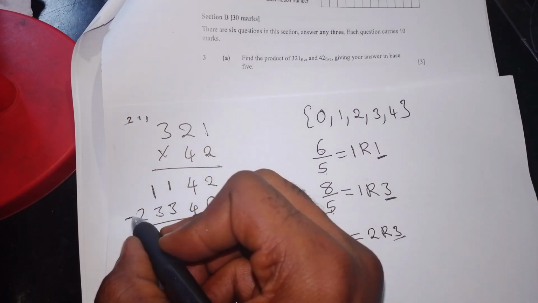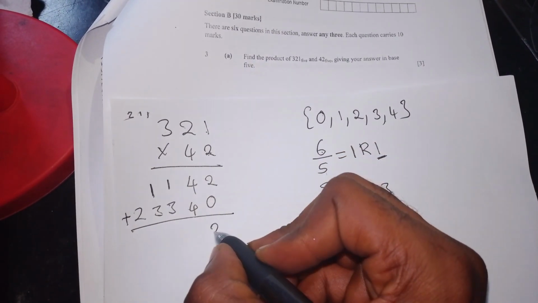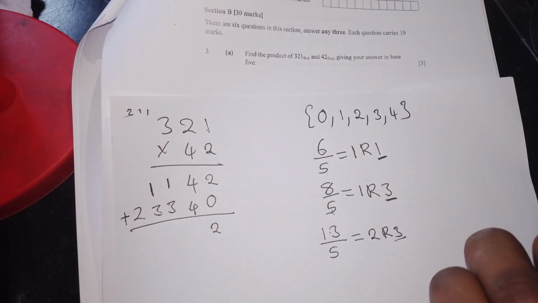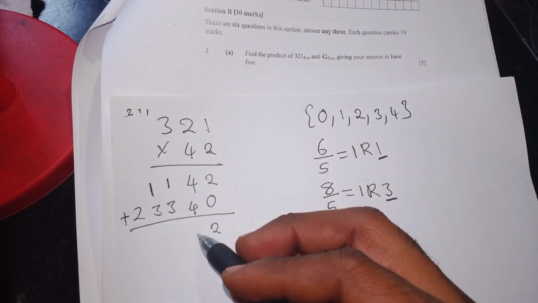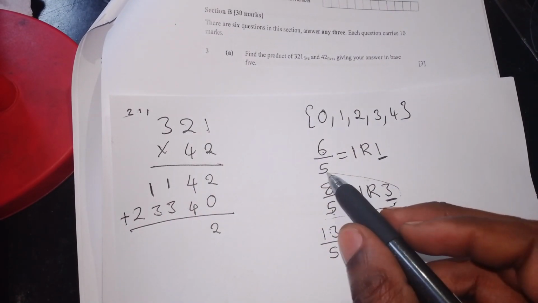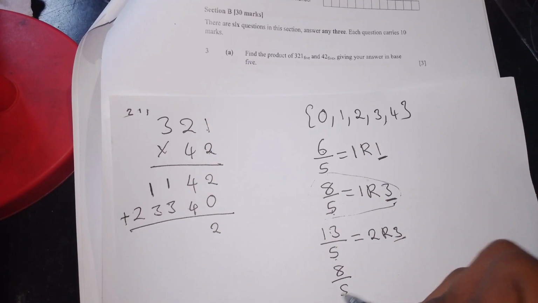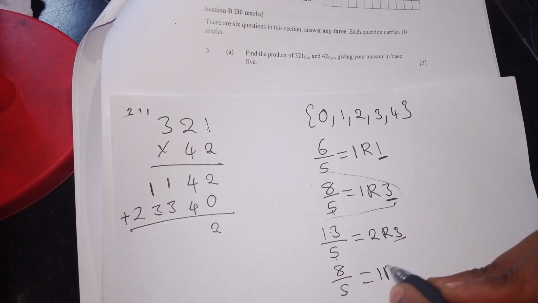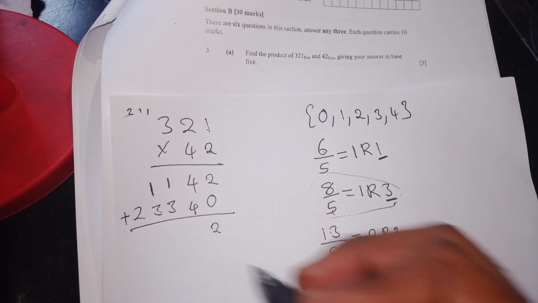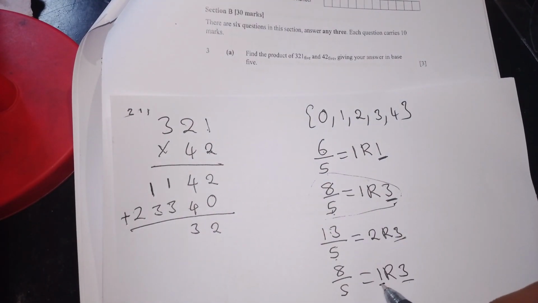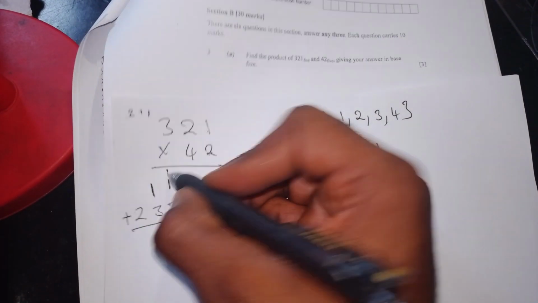And then now we can add this plus this, that's a 2. This plus this, we have an 8. But because we do not have an 8 in base 5, you can do this. So you say 8 divided by 5. You can even use this. This is 1, remainder 3. You write down your 3 and then carry this one over to the next digit.